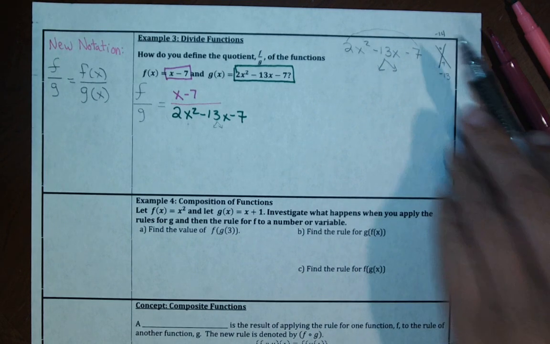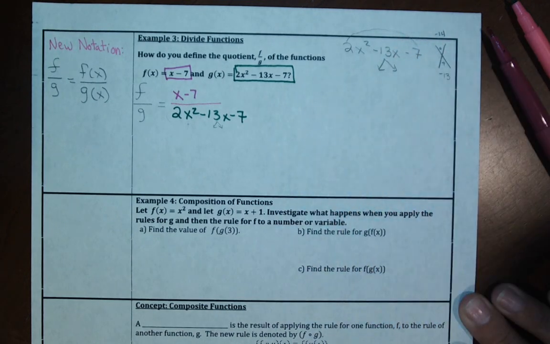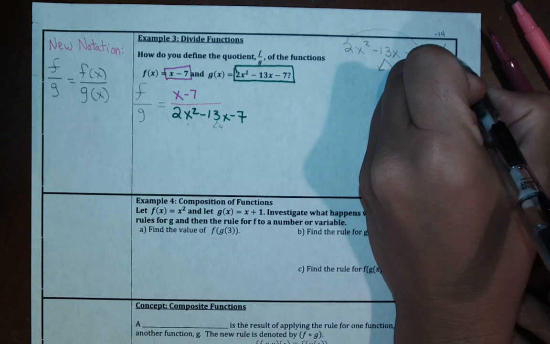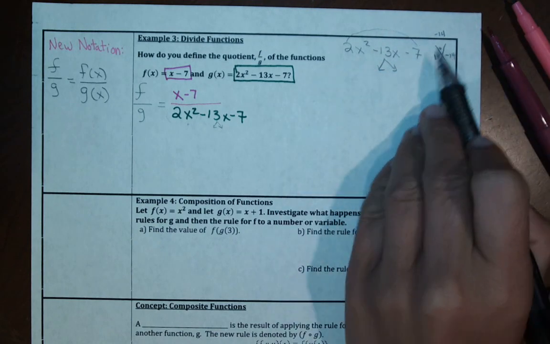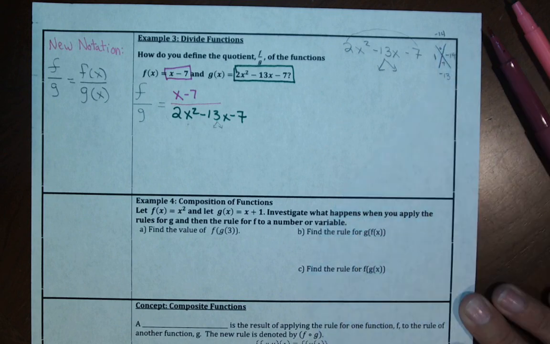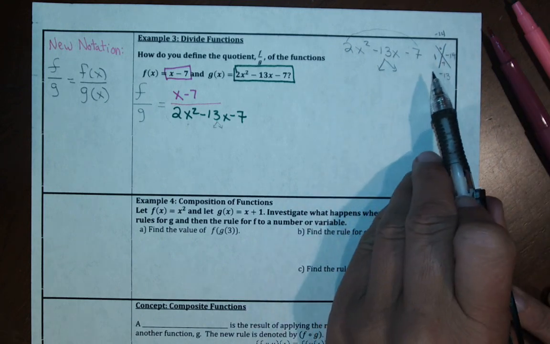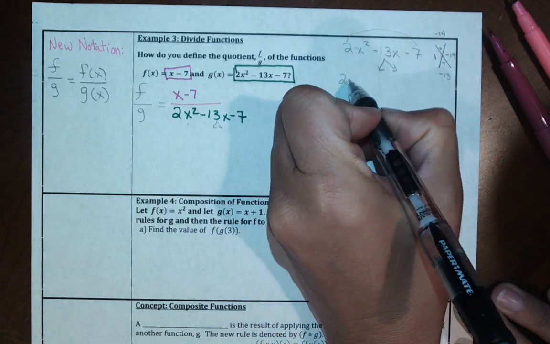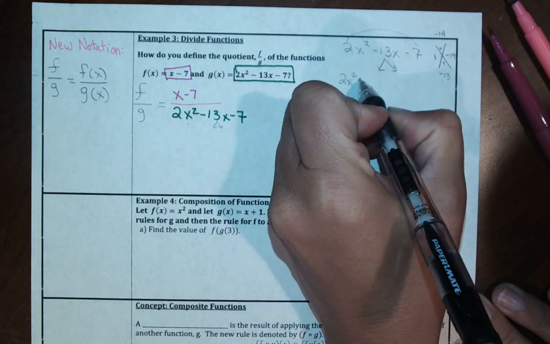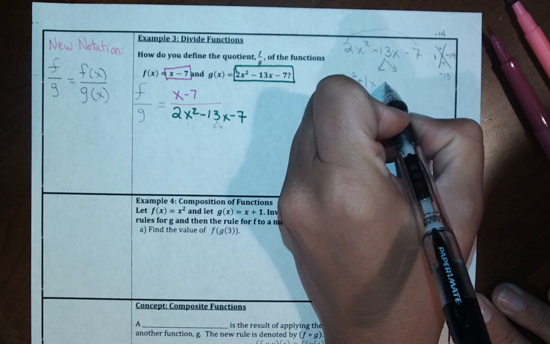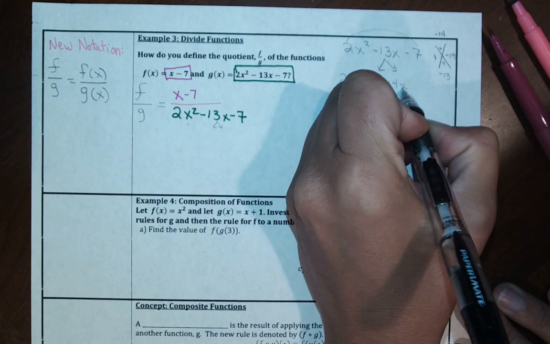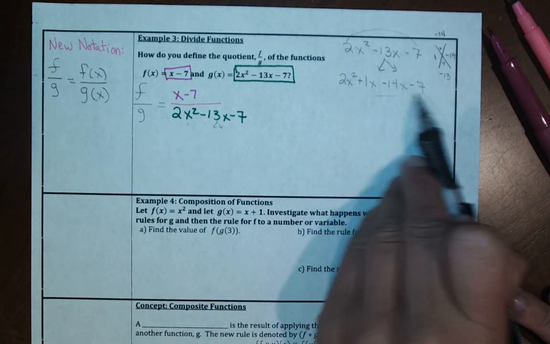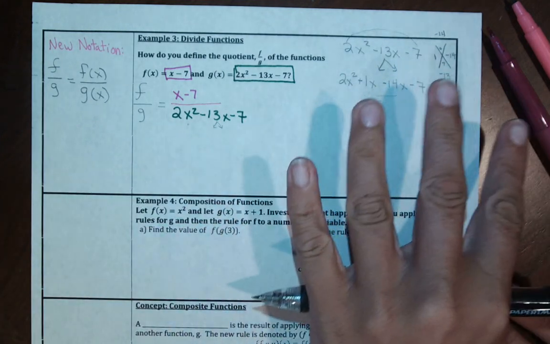So something that multiplies to negative 14 and adds to negative 13: 1 times negative 14 will give me negative 14, and 1 plus negative 14 will give me my negative 13. So this becomes 2x squared plus 1x minus 14x minus 7. So I just took this 13x and split it into 2. Now I have 4 terms.